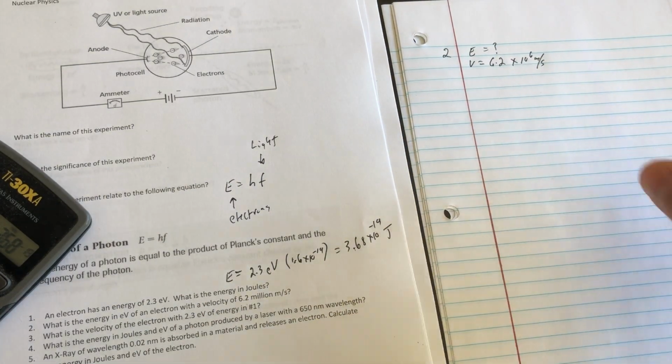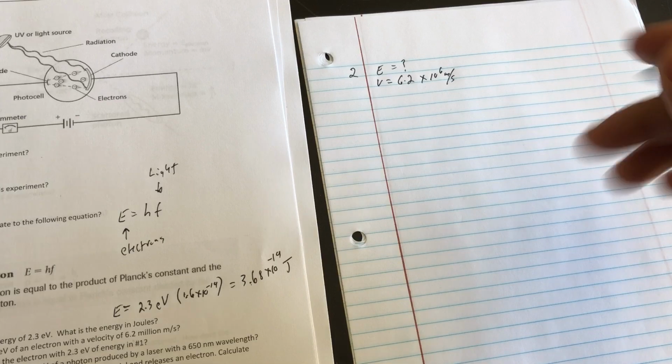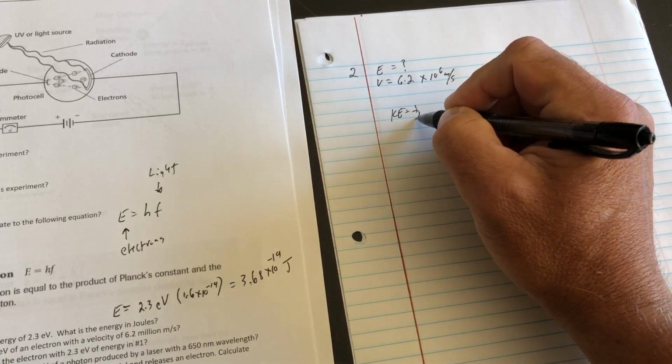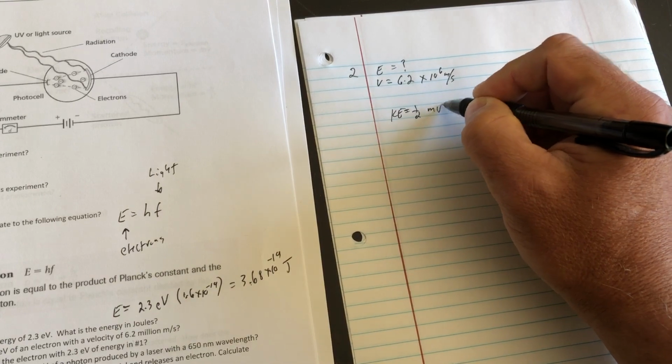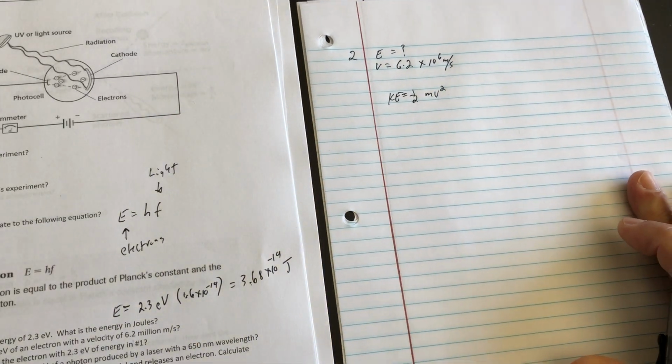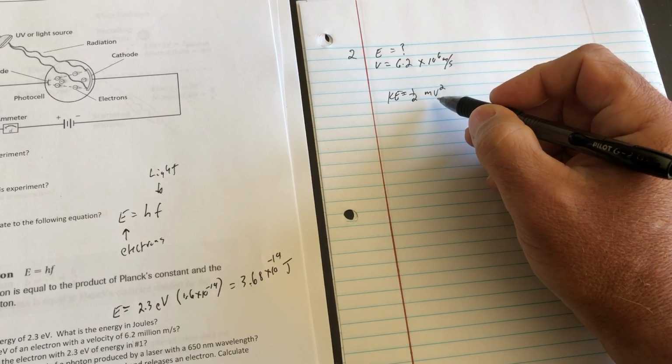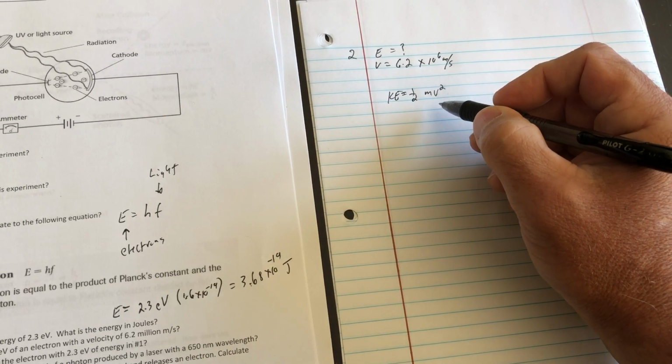Well, we do have a formula that relates velocity and energy. It's this: KE is equal to 1/2 mv squared.